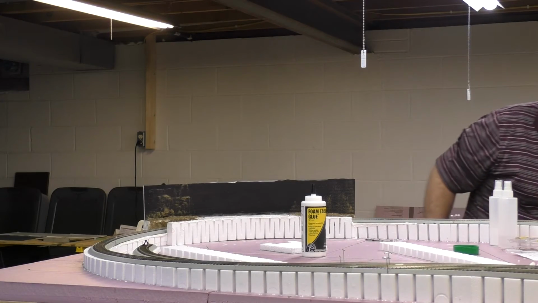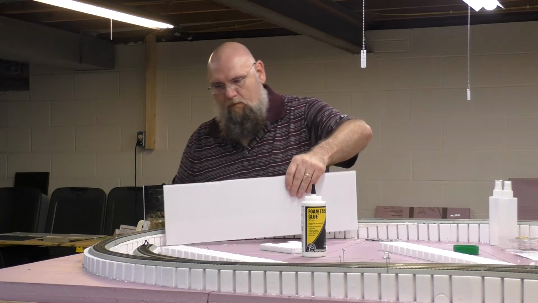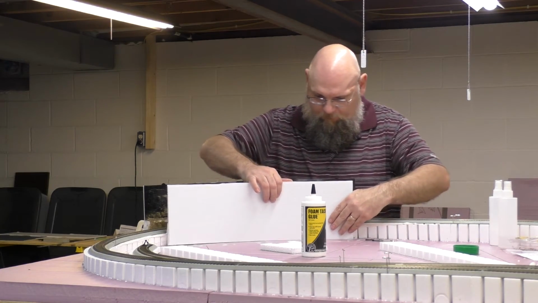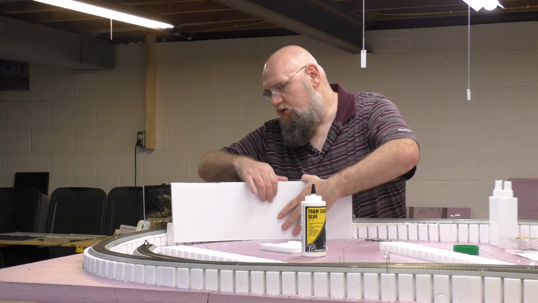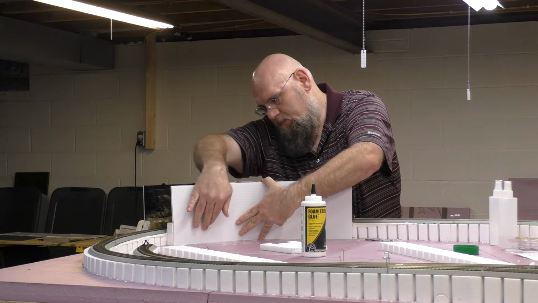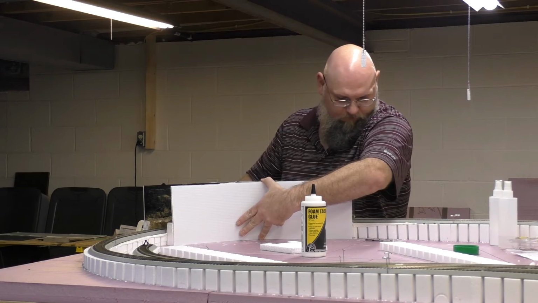So okay, got my other piece of my side rail. Make sure it's fitting fine. Looks actually pretty good.